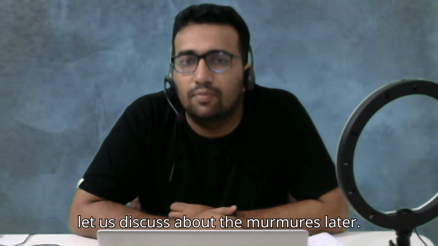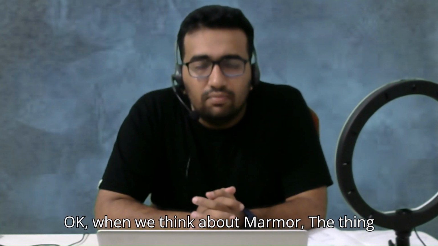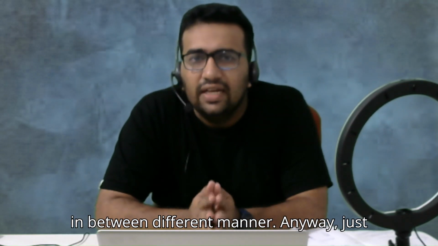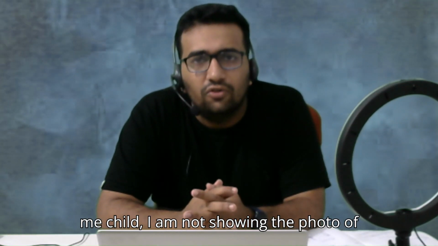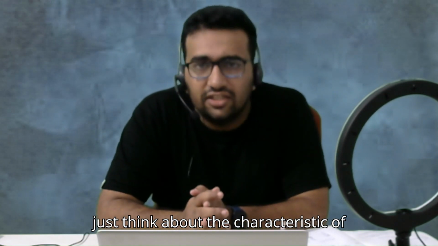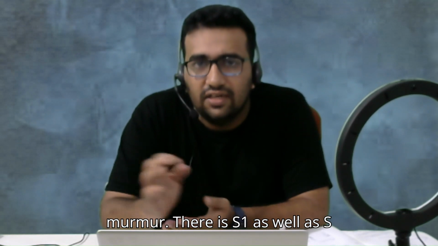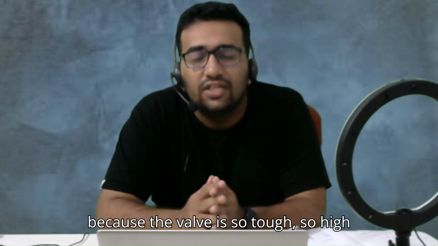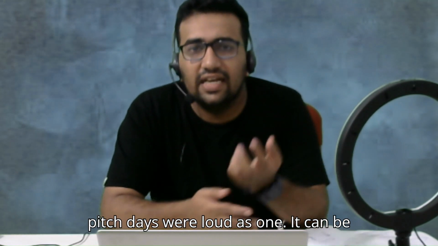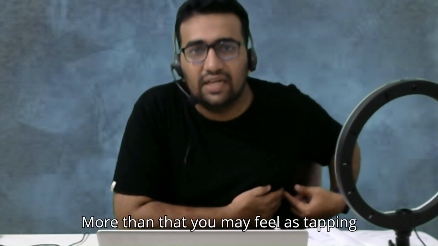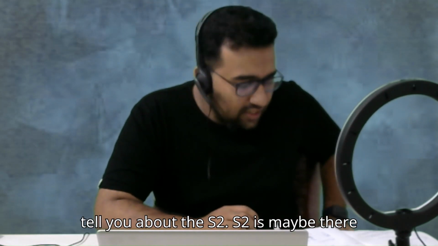And let's discuss the murmurs later. When we think about murmur, different authors describe it in different manners. Anyway, let me tell you, I am not showing the photo of a murmur, I have a diagram of the murmur. Just think about the characteristics of the murmur. There is S1 as well as S2. S1 here is high pitched because the valve is so tough. So high pitched S1, loud S1. It can be heard over the apex of the heart. More than that, you may feel a tapping apex beat. You understand?